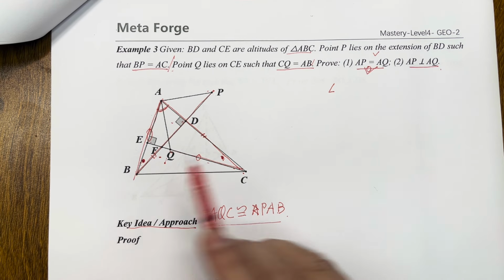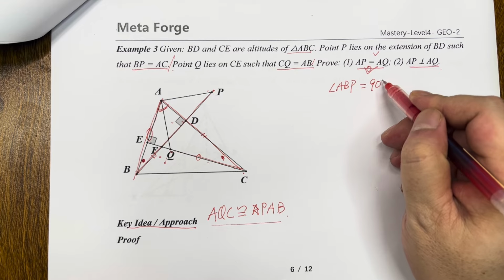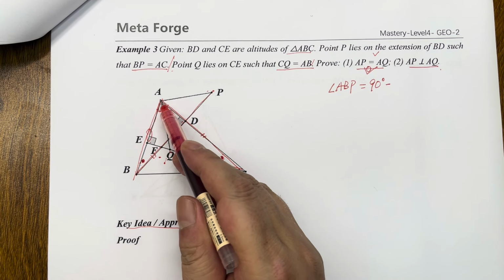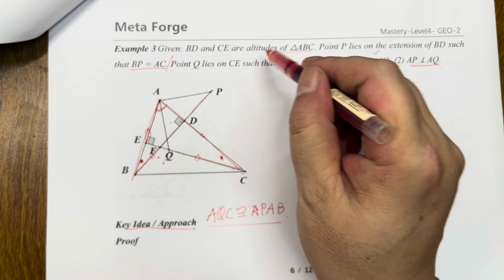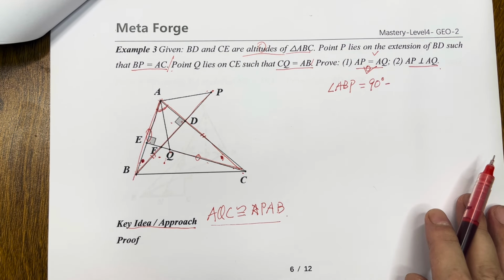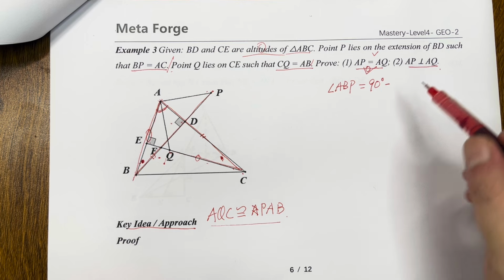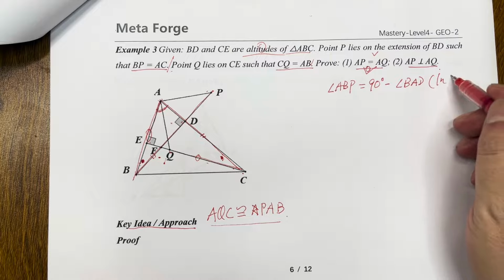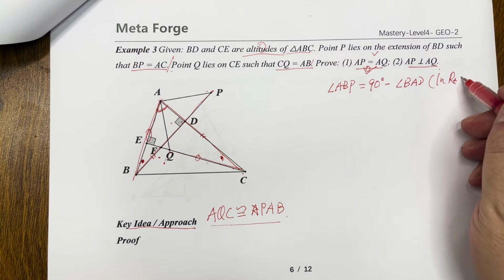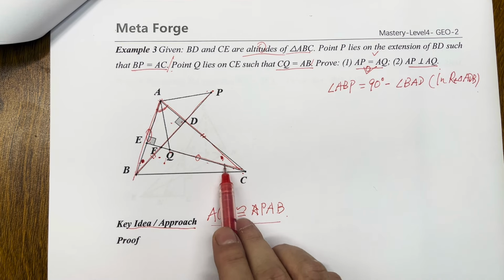This angle ABP is complementary to the angle in right triangle ADB. So every given condition will be used, the two altitudes used. Okay. 90 minus angle BAD in right triangle ADB.